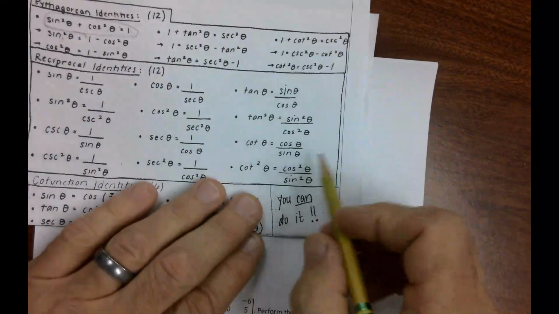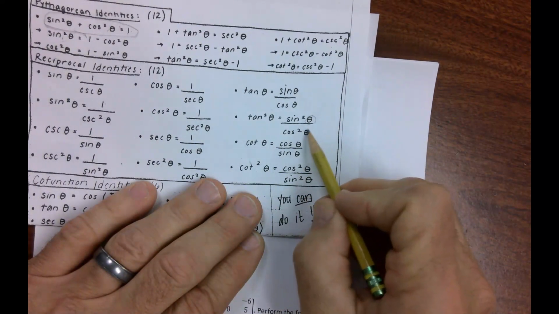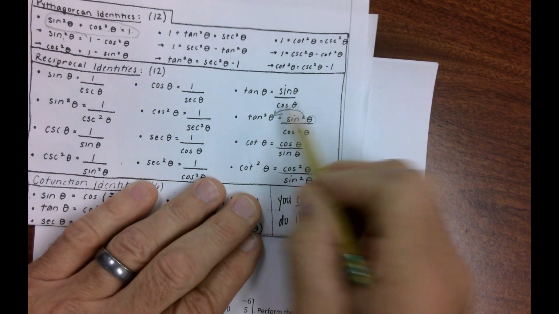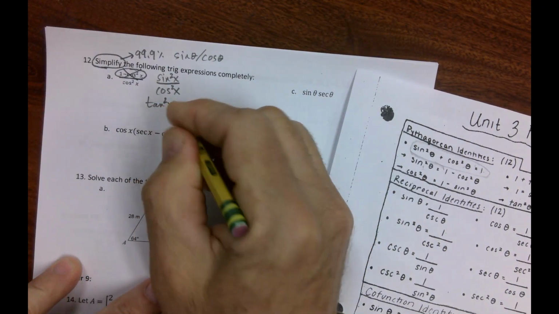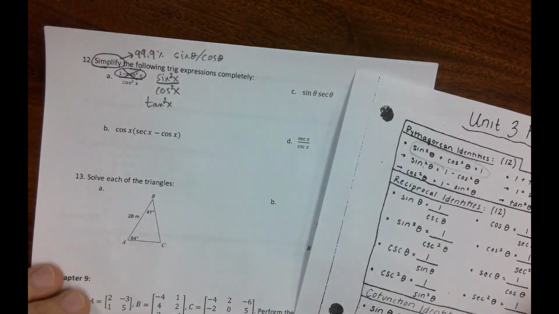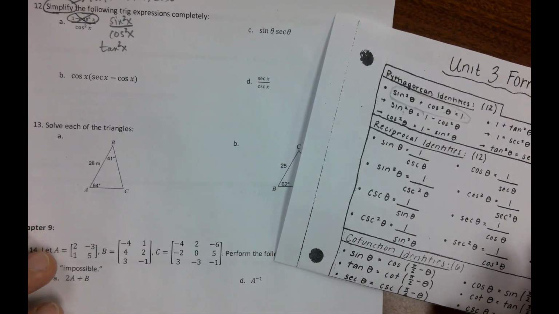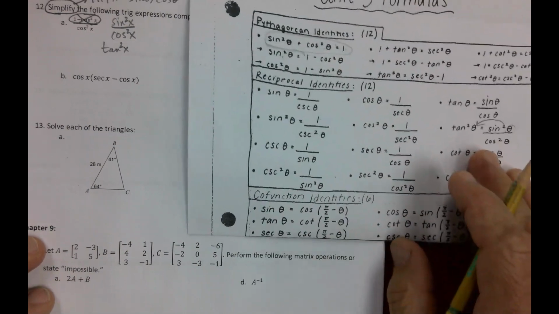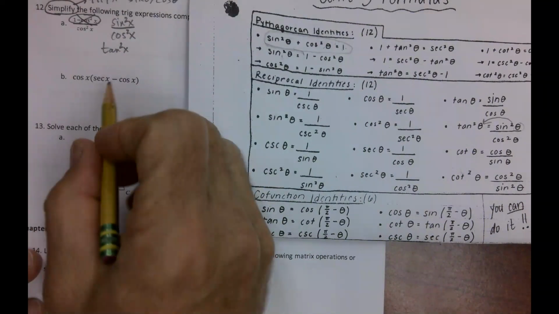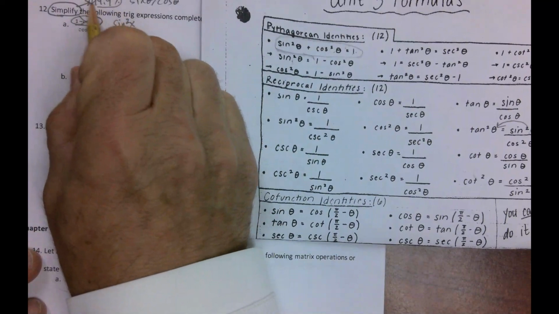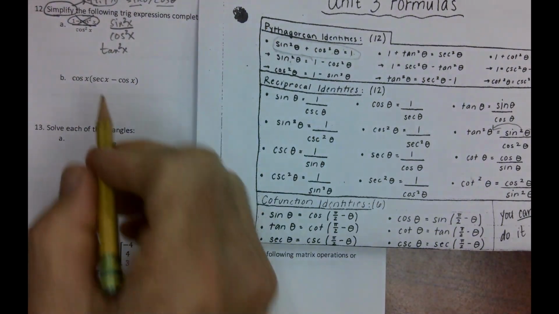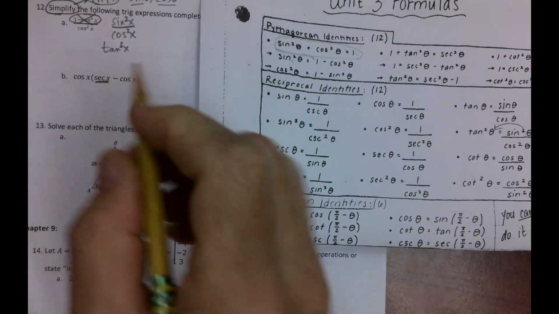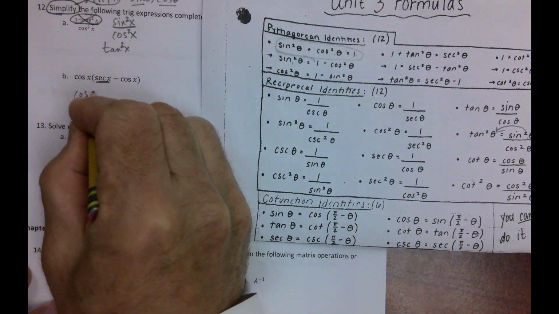Or are you? Because if you look right here, sine squared over cosine squared, remember theta and x mean the same thing. That equals tangent squared. So we got tangent squared x, or theta, however you want to look at it. Okay, let's go on to letter B. So, if we take a look, remember this rule, 99.9% of the time, don't mess with this, don't mess with this. That is drawing your attention to this on this problem. So we're just going to follow that rule just to get started.